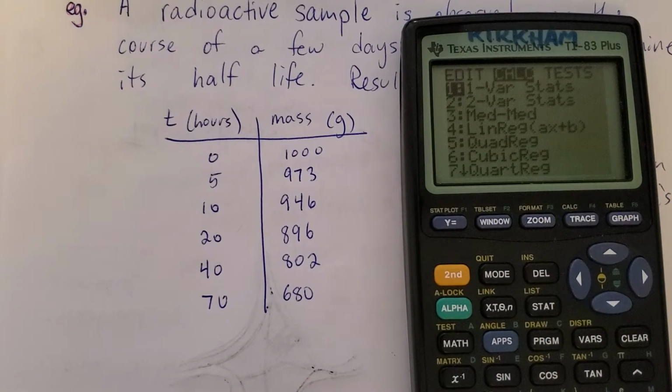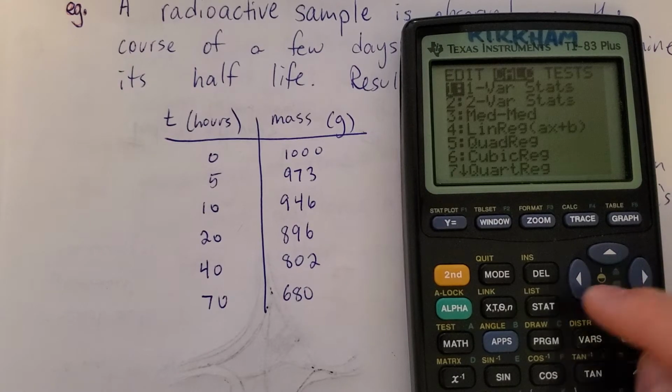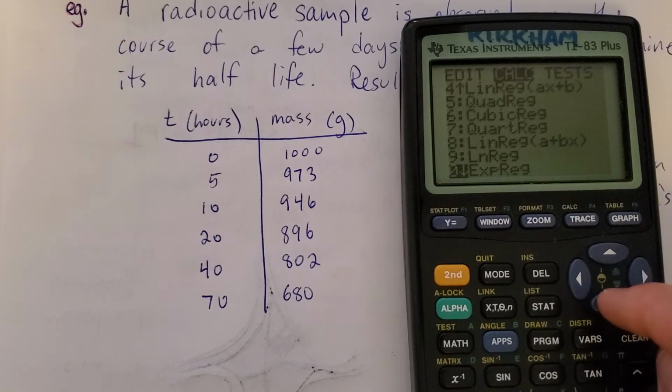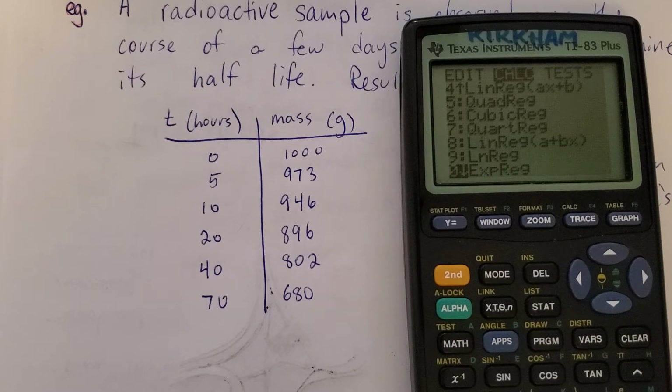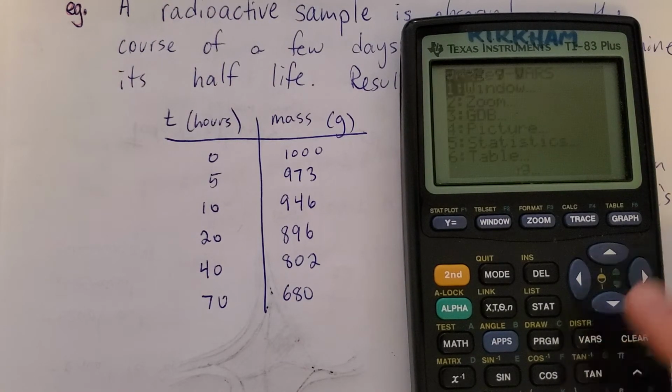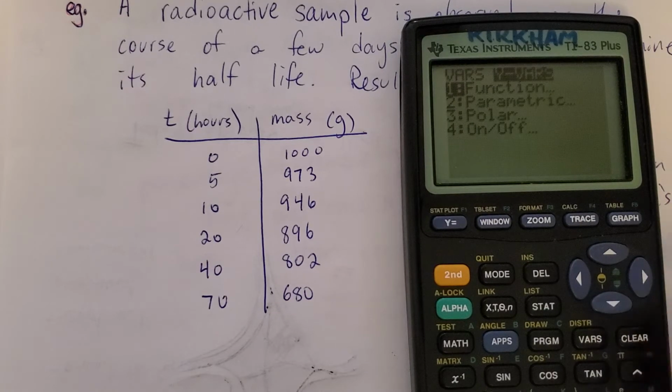Okay, so stat, scroll over to calc. It doesn't show up yet. Keep going down. Number 0, exponential regression. Okay. Then you want it to say Y1. If you have the menu that comes up, you go down to store, and then you push these buttons to get Y1. You hit vars, Y vars, enter, enter.